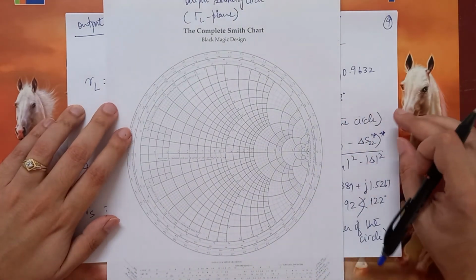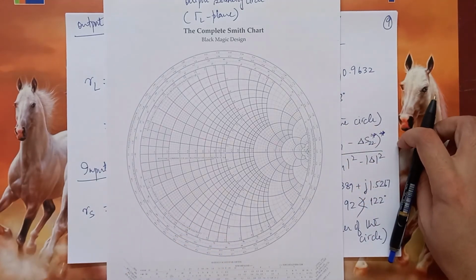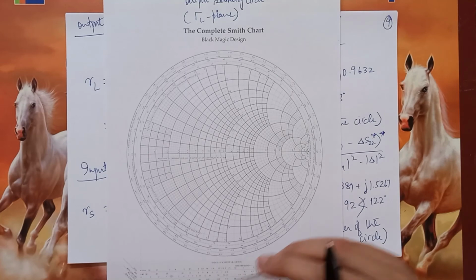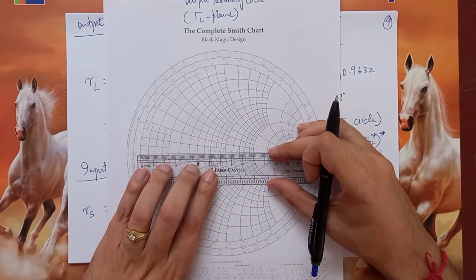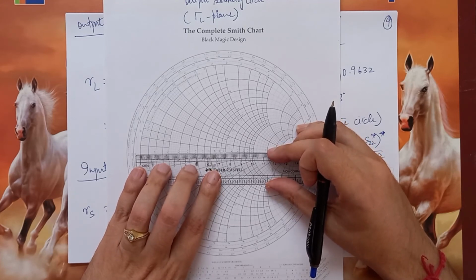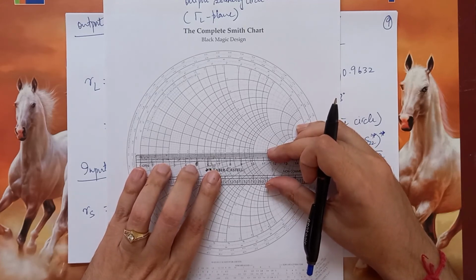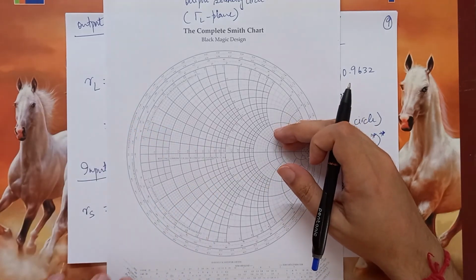So let us take a scale, and the radius, which is about 7.6 centimeters, corresponds to mod gamma L equal to 1.